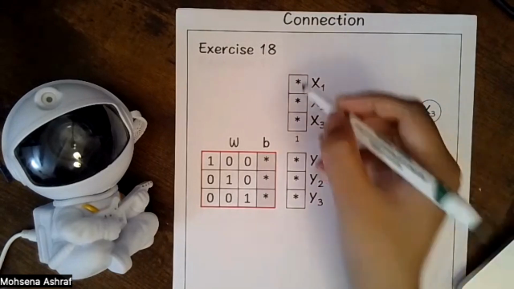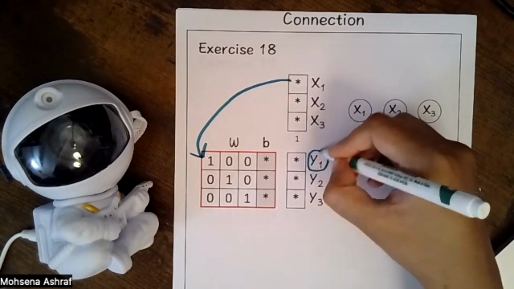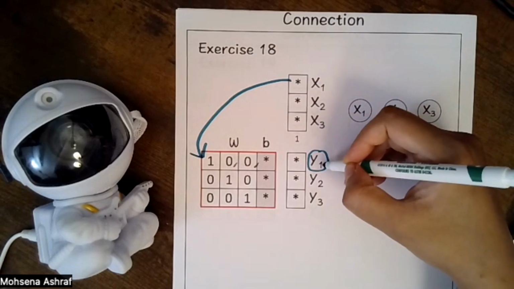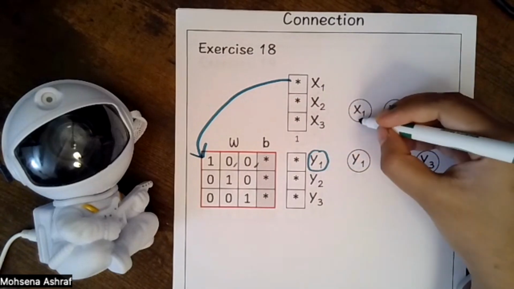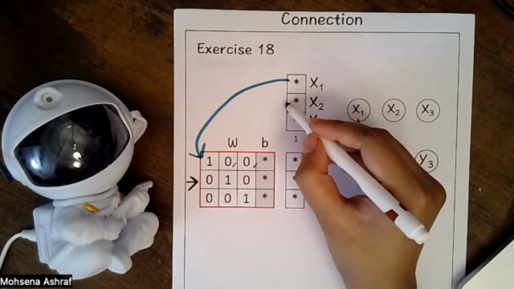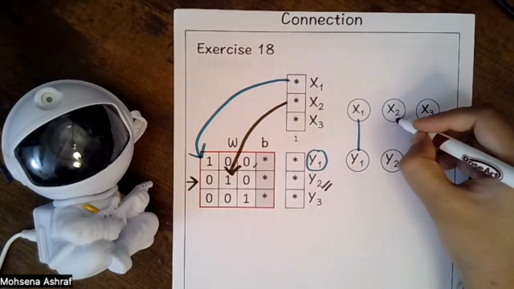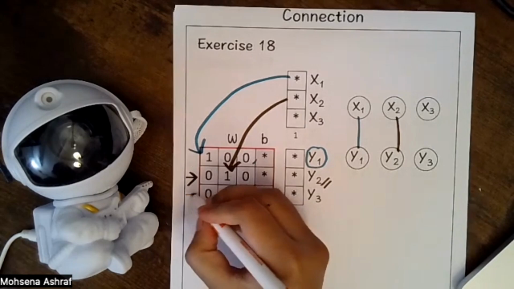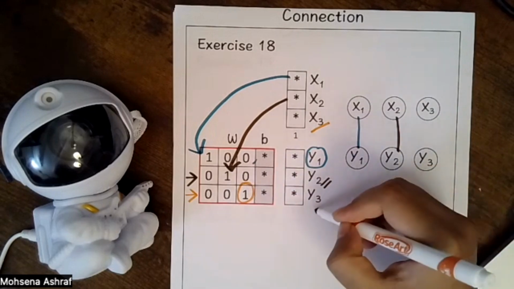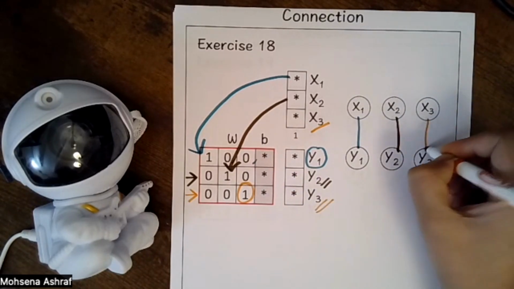Next exercise, x1 will get multiplied by this one in case of y1 and the rest of the values are 0. So x2 and x3 will have no effect on y1. So x1 only gets connected to y1. Then for this row, x2 gets multiplied by this one. So x2 only will affect y2. So x2 gets connected to y2. And then for this row, x3 gets multiplied by this one. So it will only affect y3. So x3 gets a connection to y3.